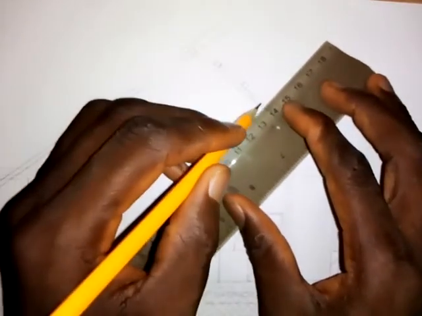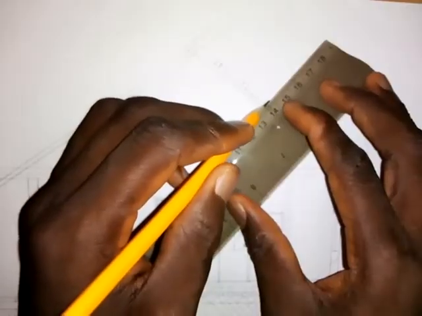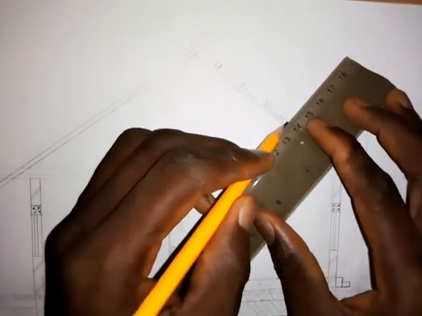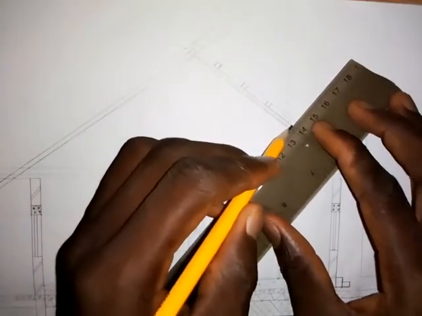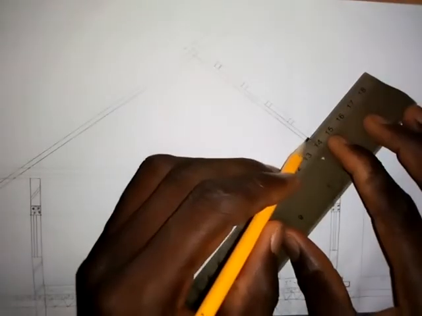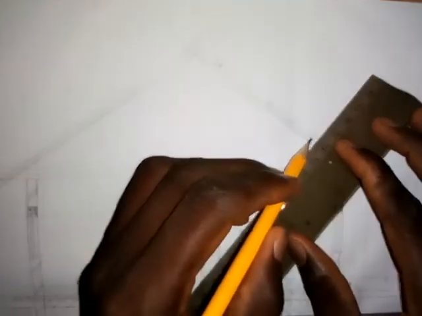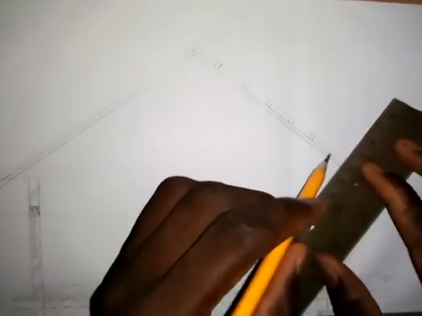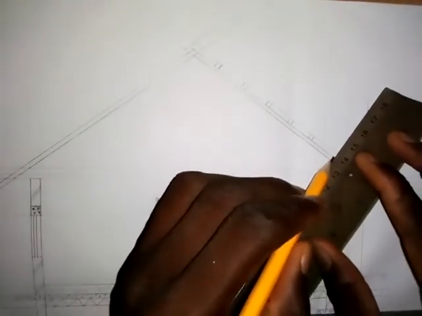I believe you can see the way I'm doing it. Just use your eyes to take the distance, because taking measurements is going to take much time. You can see that we have spent much time on this already.